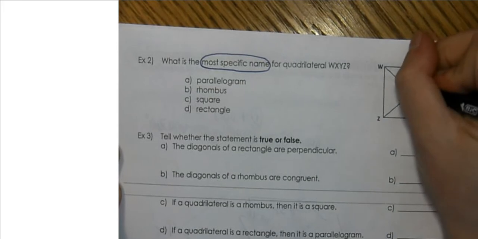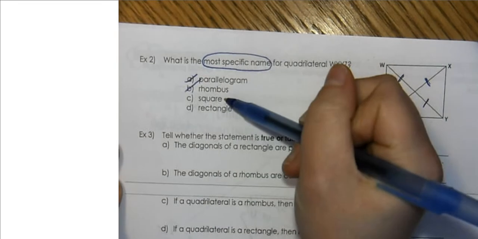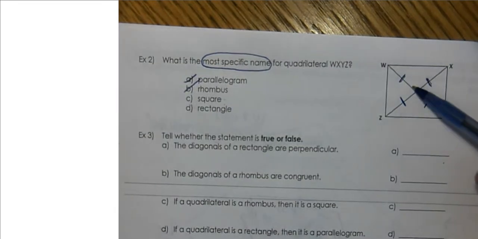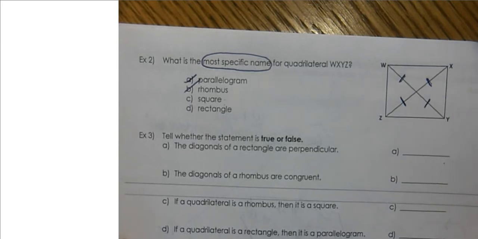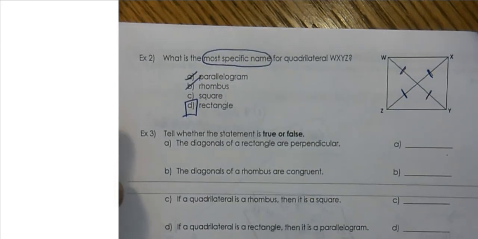What we have marked up is that not just the diagonals bisect each other, but the diagonals are congruent. Parallelograms do not have diagonals that are congruent, neither do rhombuses. A square does, but I don't have more information to tell me if the diagonals are bisecting or if the opposite sides are all congruent. So therefore, D has to be my most specific name based on the information that's given.